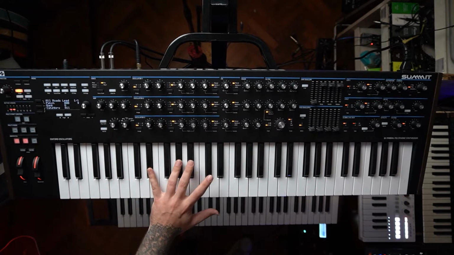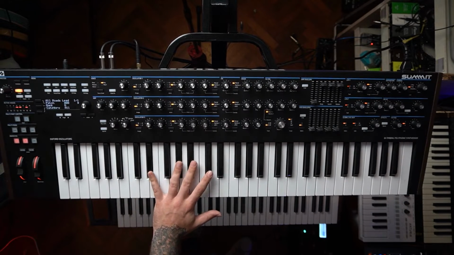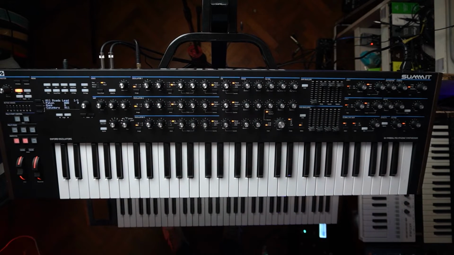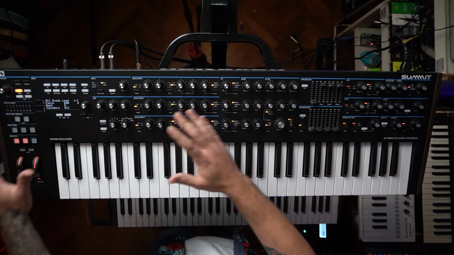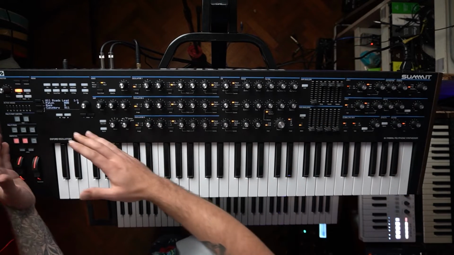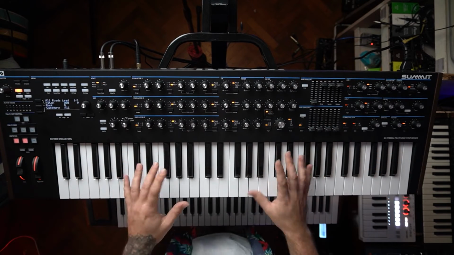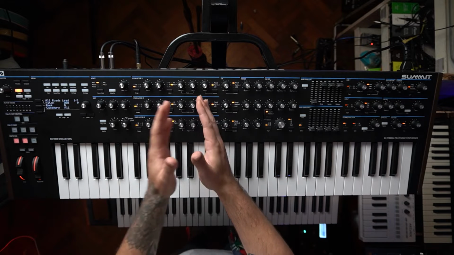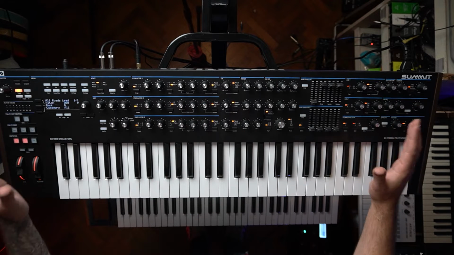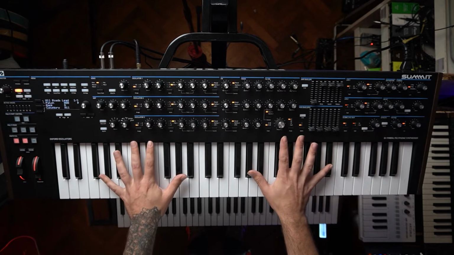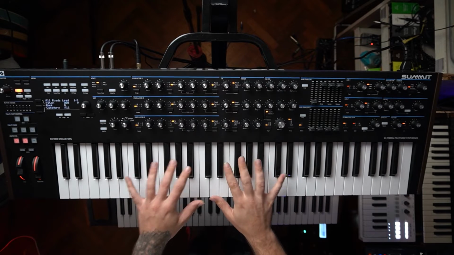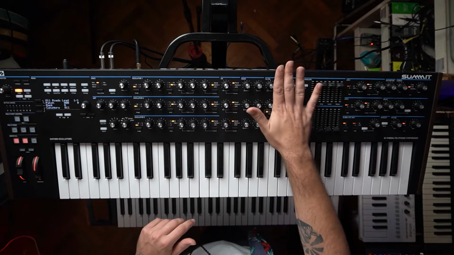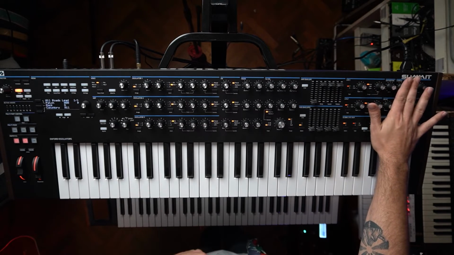So let's check out this synthesizer, how it works. We're going to do a tour through all of the controls and functions. This is basically an all-in-one synthesizer. It's two Novation Peaks together in only one chassis. It has 16 voices with aftertouch. It's digital except for the mixer, the filter, and the distortion.